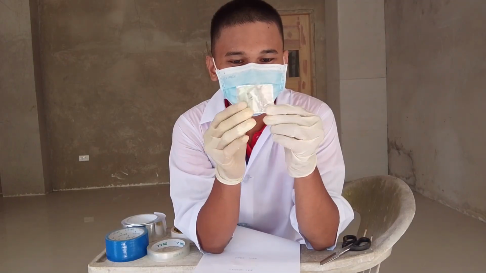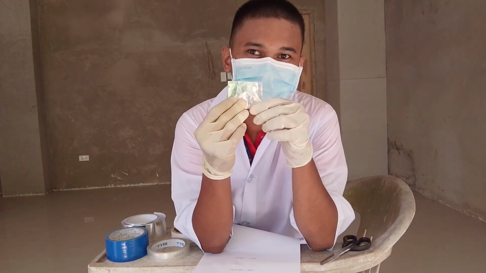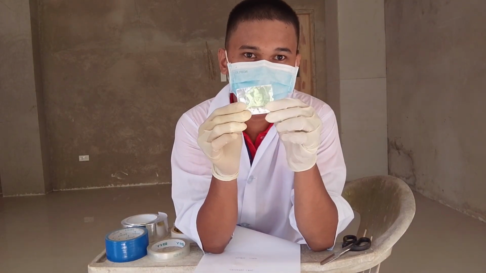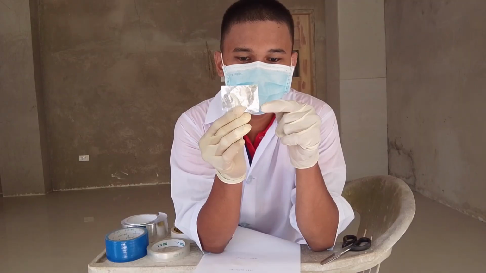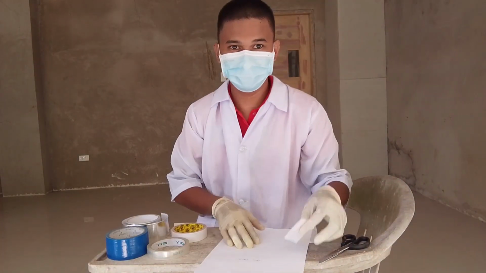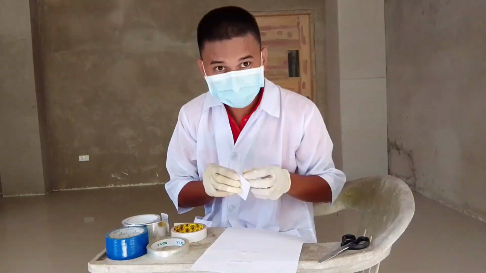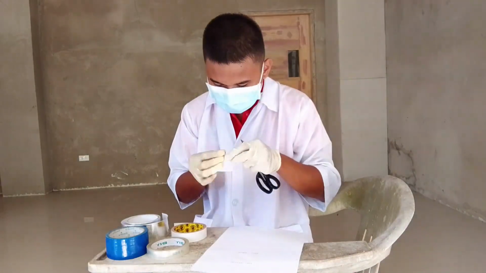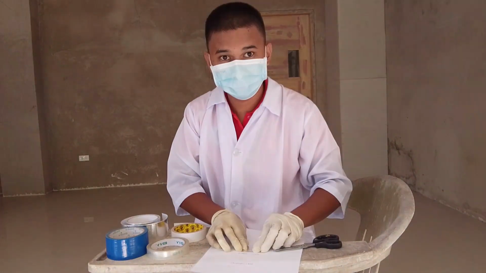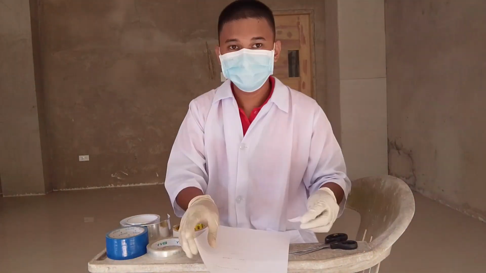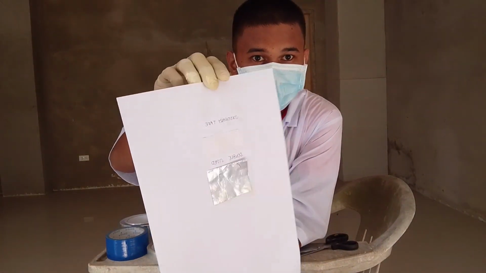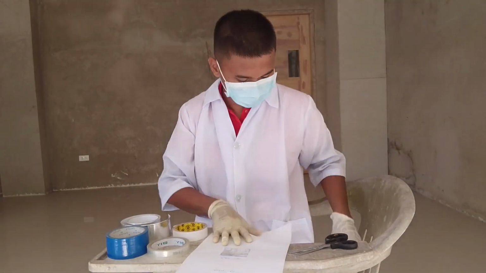The color of this aluminum foil tape is silver, and the edge characteristic of this tape is flat also. I will now put the samples in the paper. I am done putting the sample, so I will now label it.